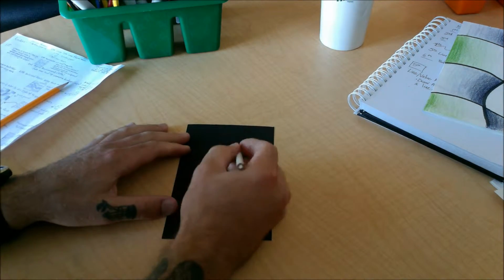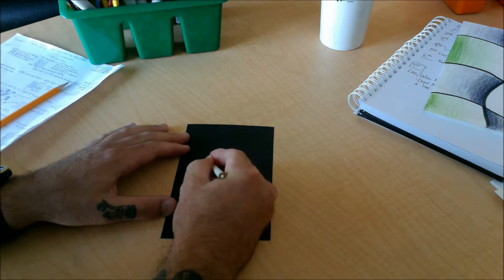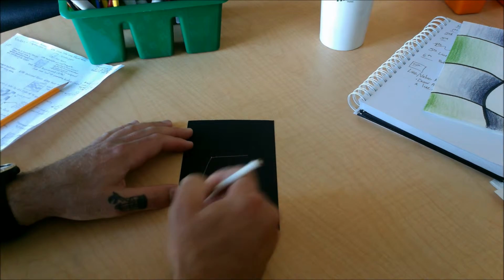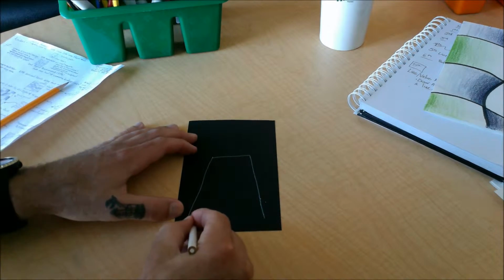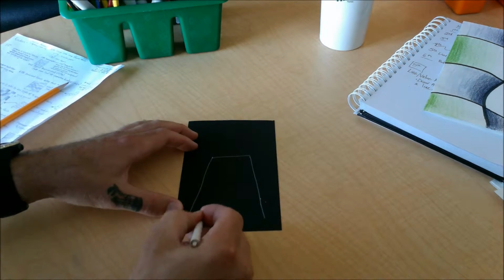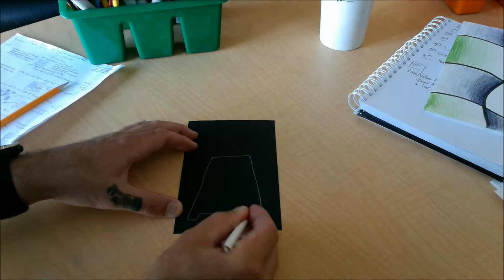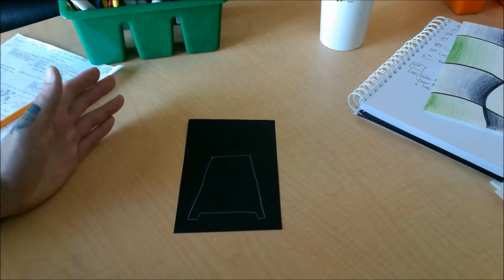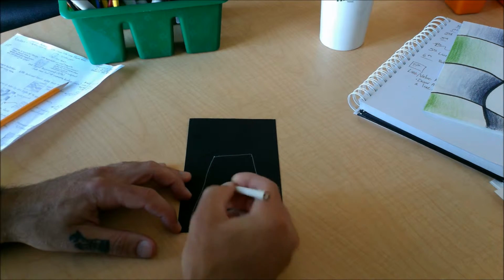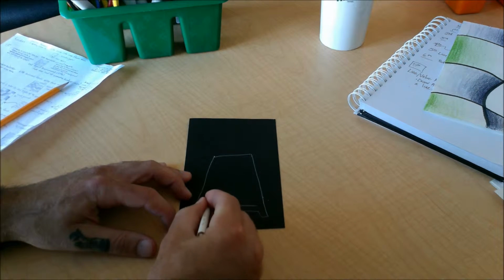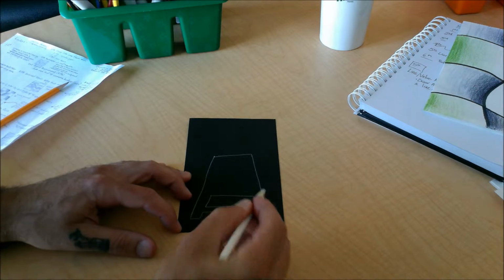And the shape I'm going to end up using on this small piece of paper is going to be a shape kind of like a ladder. Imagine this is the top and this is going to become the bottom. It doesn't have to be a perfect representation. You could make your own shape. But if you do make your own shape, remember, you're going to have to use positive and negative space.